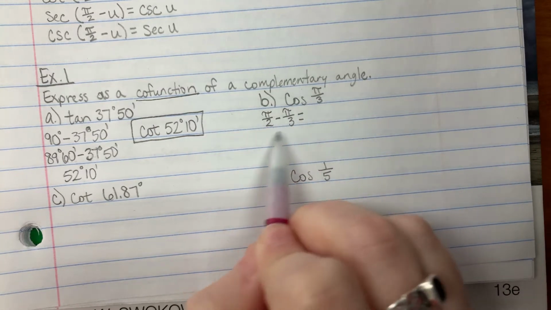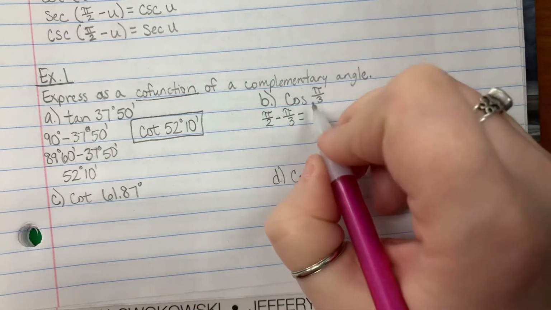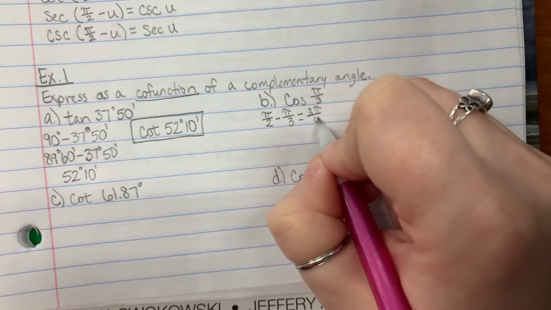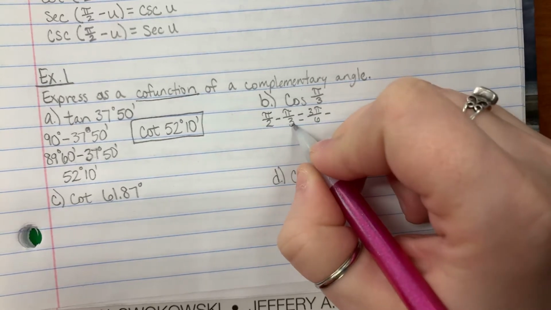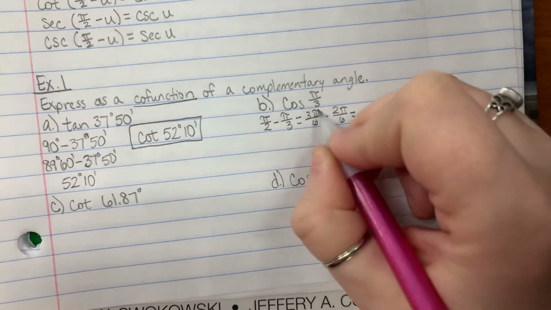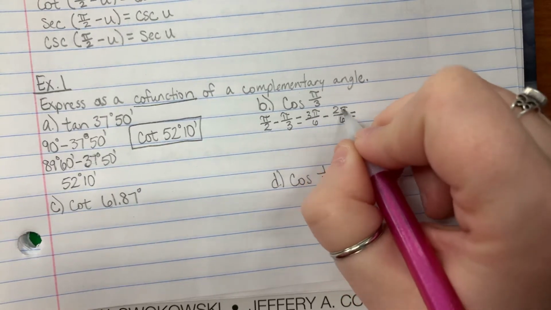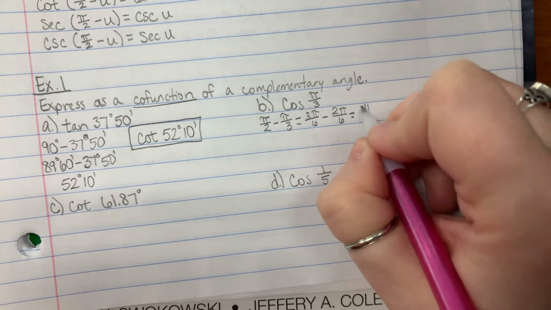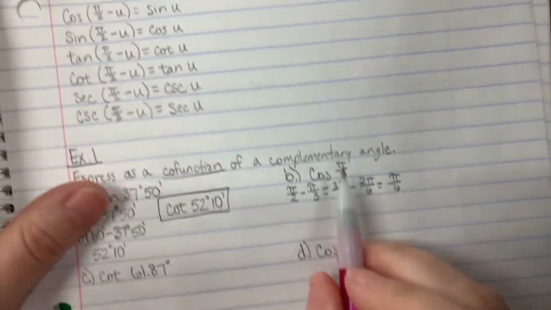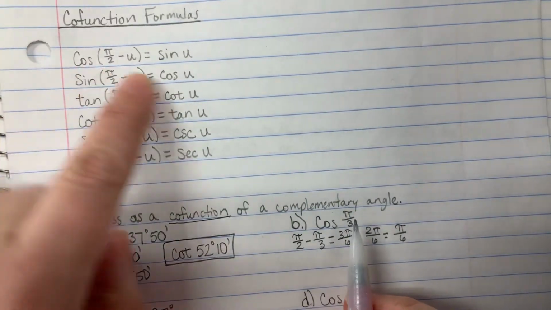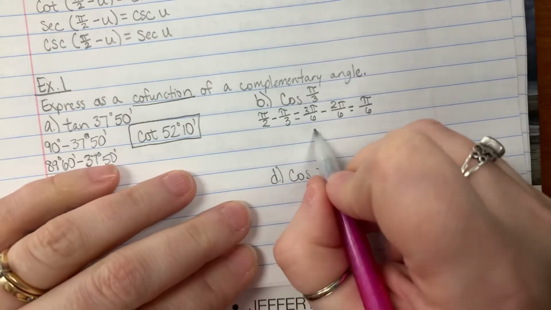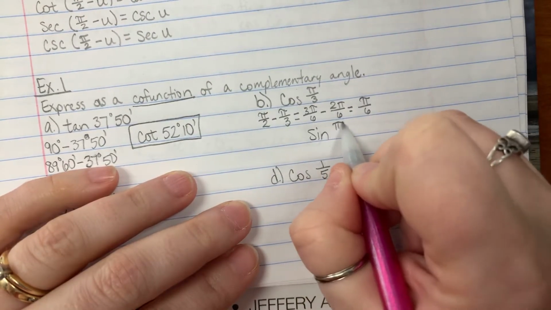You can use a calculator or get a common denominator. 3 pi over 6 minus 2 pi over 6 gives me 1 pi, or just pi over 6. Looking back up at the cofunction formulas, the cofunction of cosine is sine. So my answer for this one is sine of pi over 6.